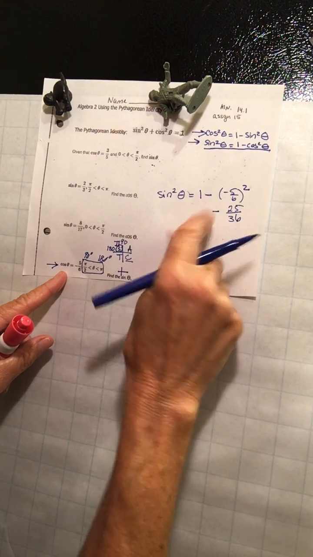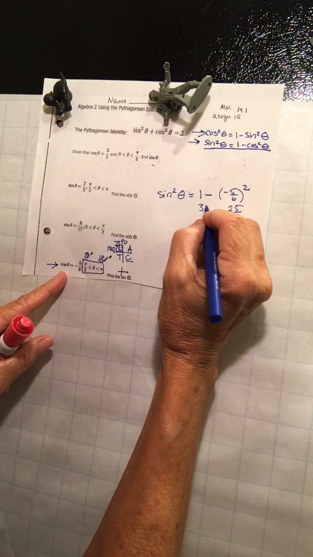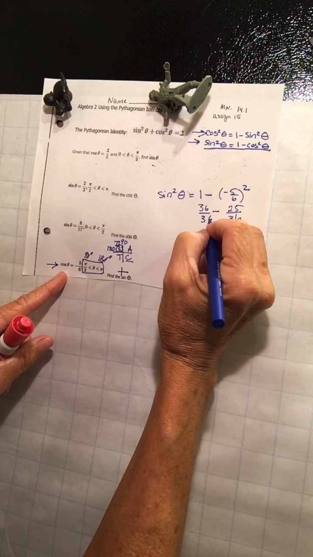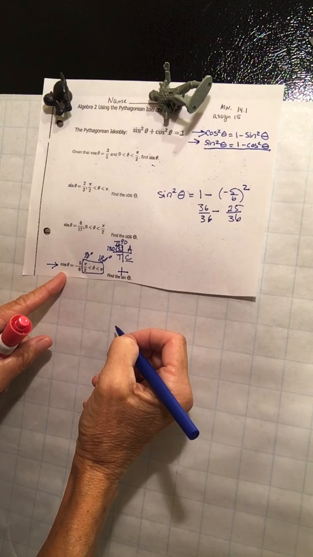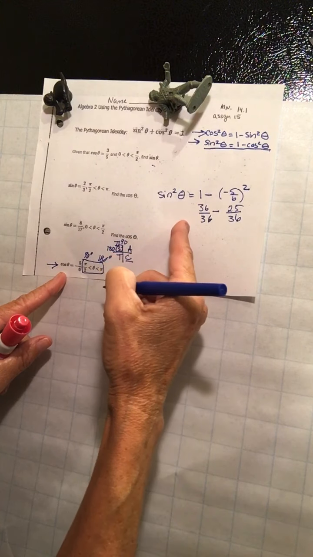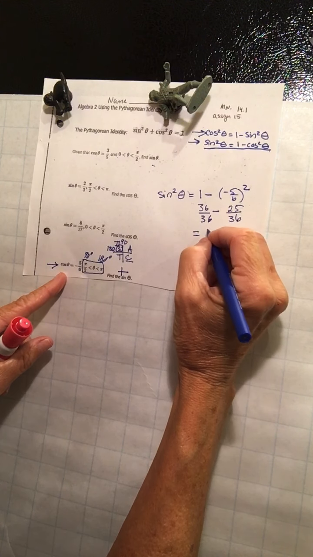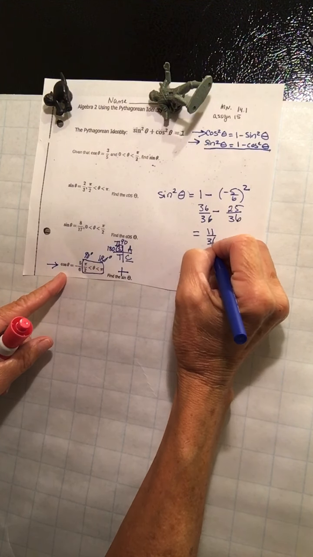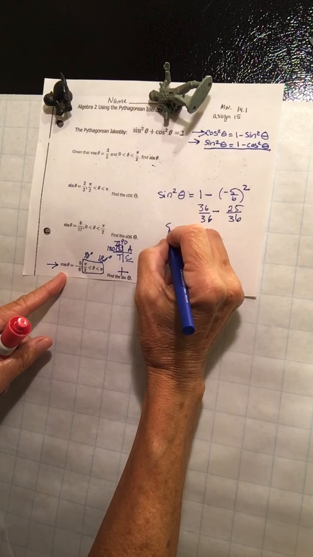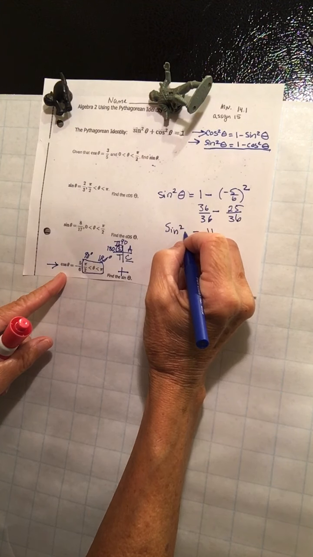I'm going to find a common denominator, which would be 36, so I write 36 over 36, right there. And then when I subtract, I get 11 over 36. Okay, and then this is sine squared theta.